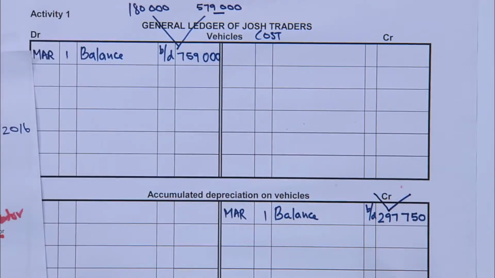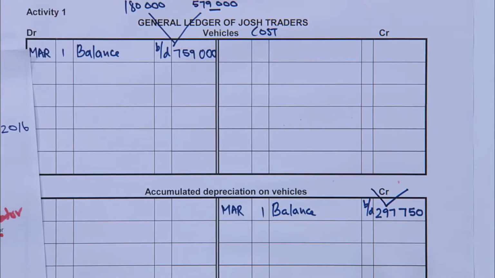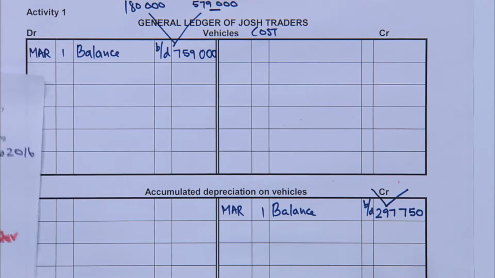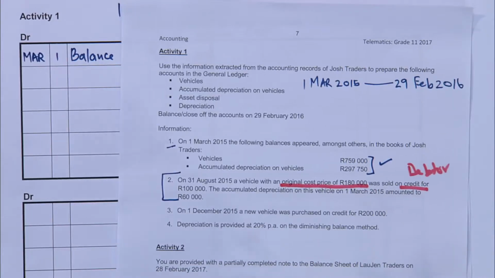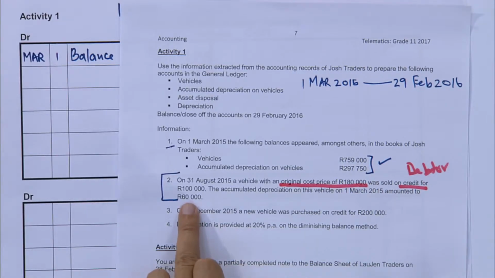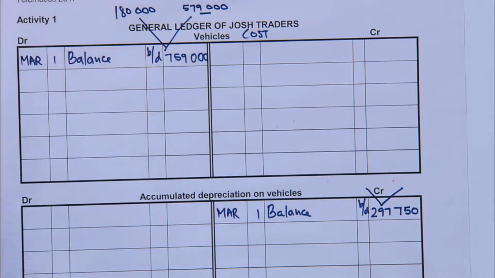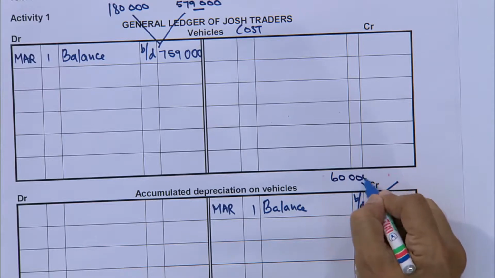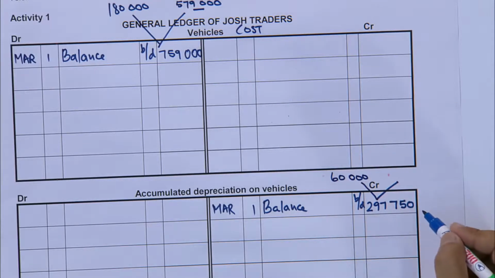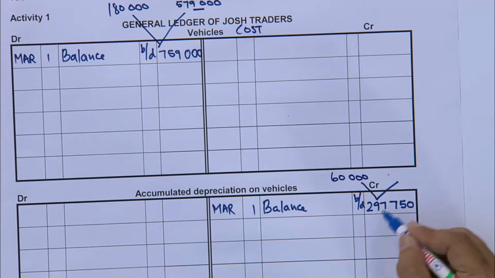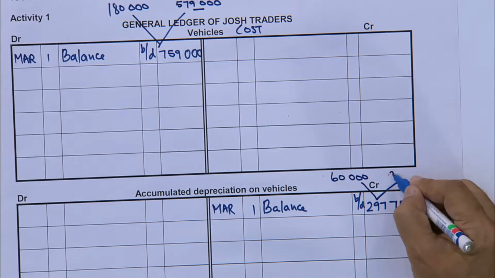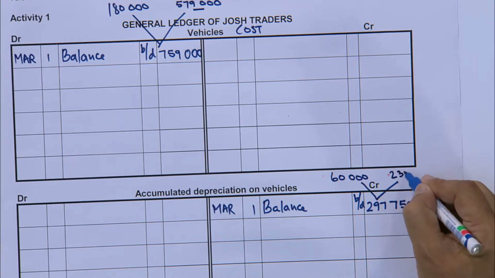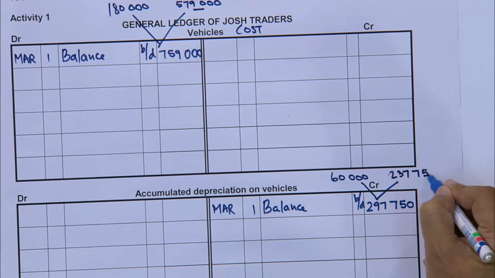Then in the same way, I'll look at the accumulated depreciation, and I split the accumulated amount also in two. Now they're telling me in the exercise that the accumulated at the beginning of the year amounted to 60,000. So I am at the beginning of the year. So one figure is 60,000. That means I can calculate the other figure, and that will just be 60,000 less. So that will be 237,750.